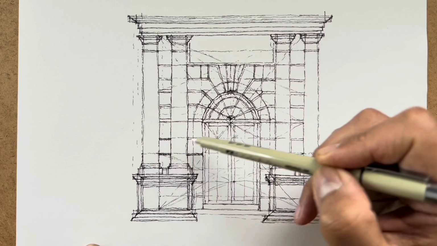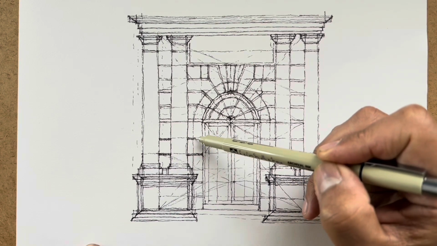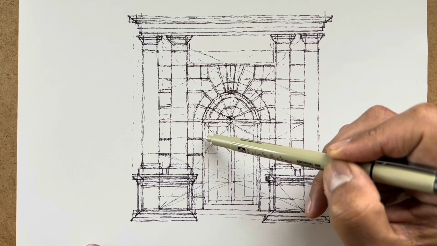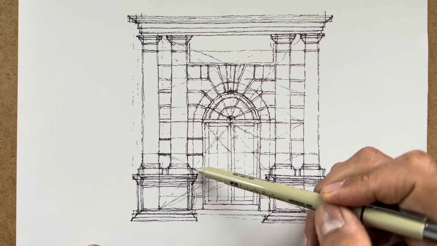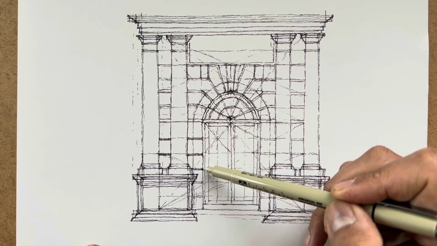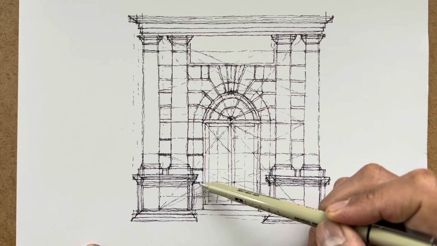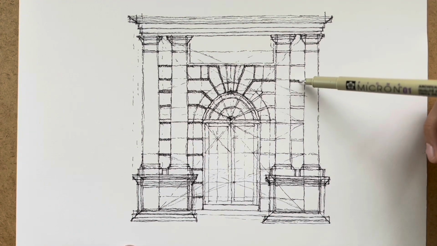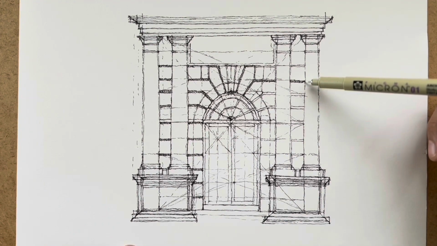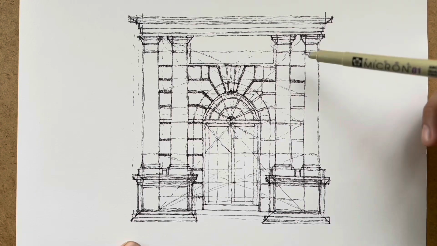So the next one, I'm going to accentuate the gap between each of these stonework. Of course, each stone is separate, of similar size, but using a mortar to bind them together.